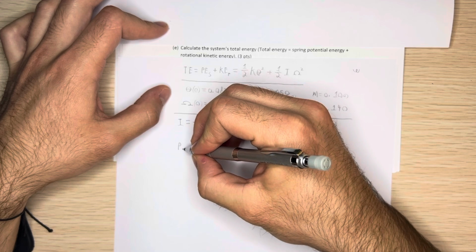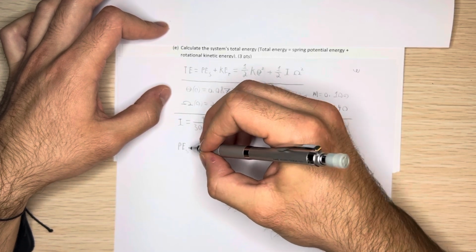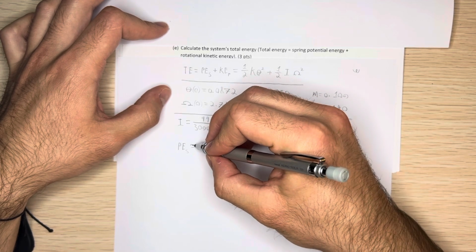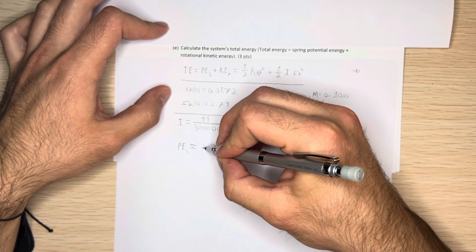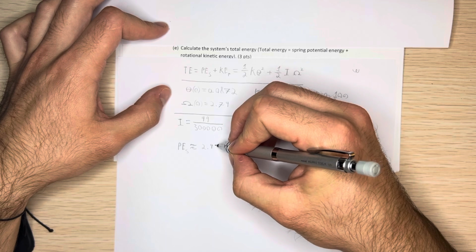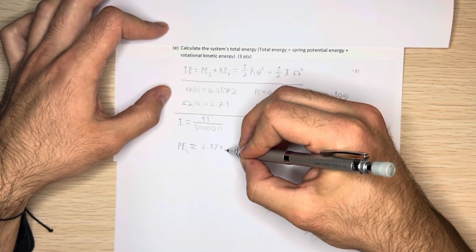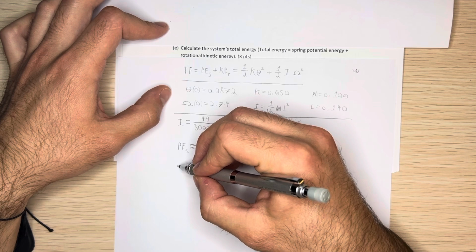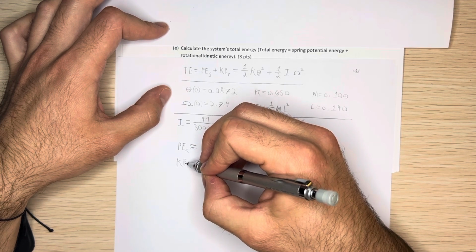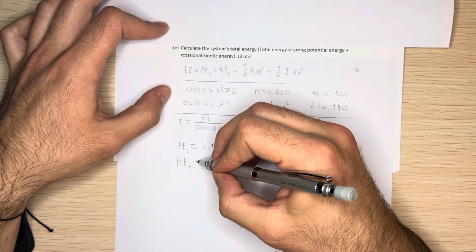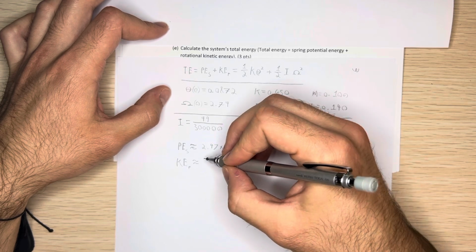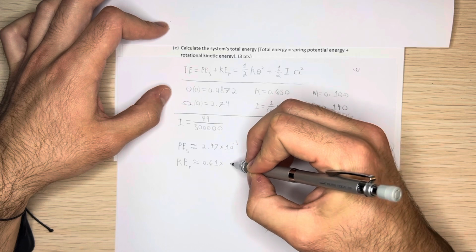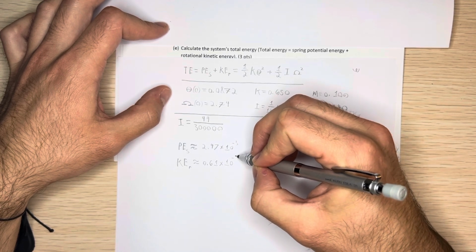So the potential energy of the system with the spring at time 0 is going to be roughly equal to 2.47, and we'll use scientific notation here, 10 to the power of -3, and our rotational kinetic energy is going to be roughly equal to 0.61 times 10 to the power of -3.